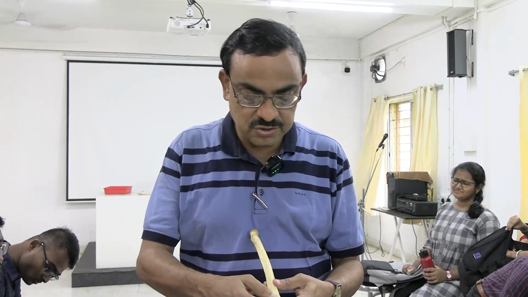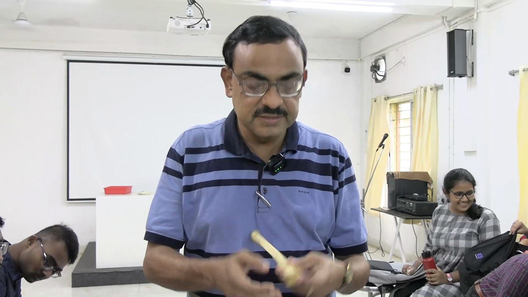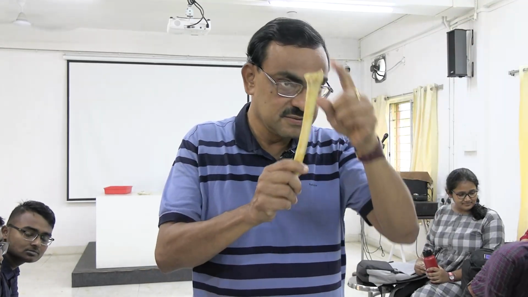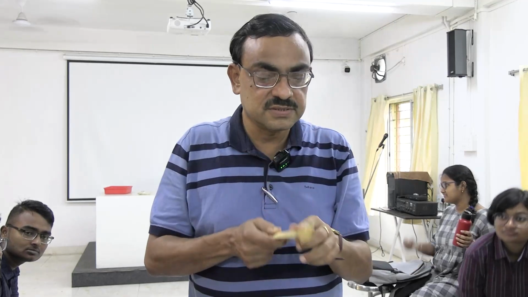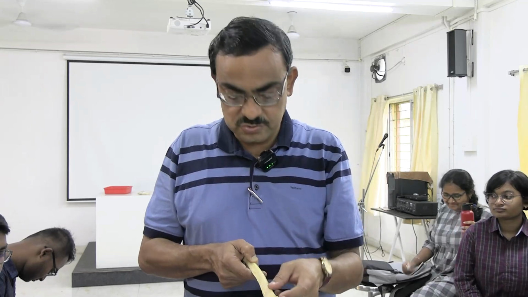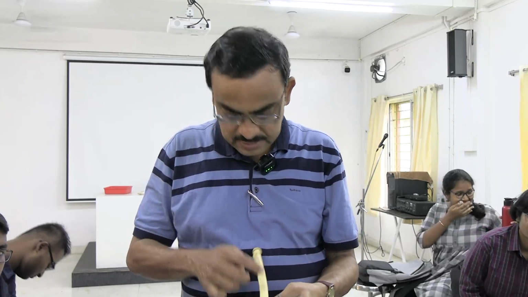Like this. It's continued just above the, this is called the styloid process. You can see the pointer is there. This is called styloid process. Just above the styloid process of the radius. So this is the anterior border. It is oblique in upper part.